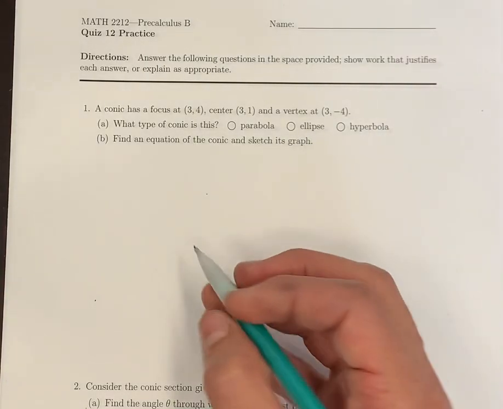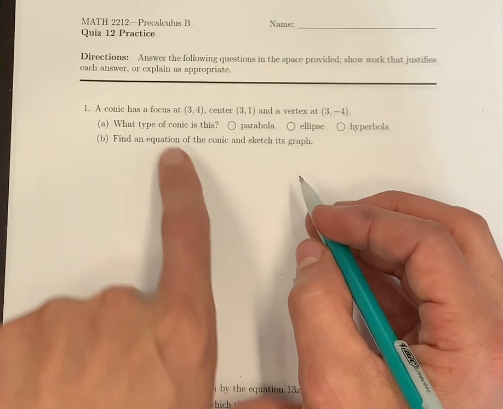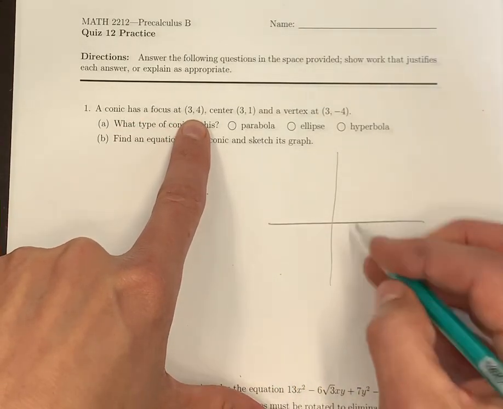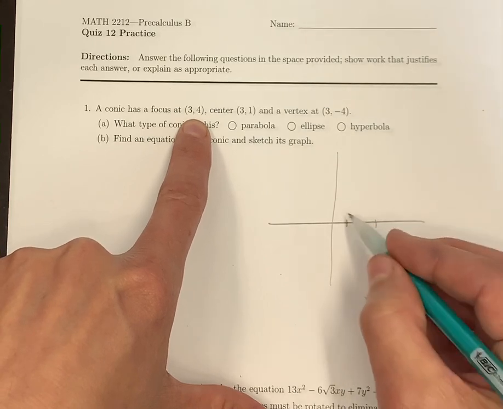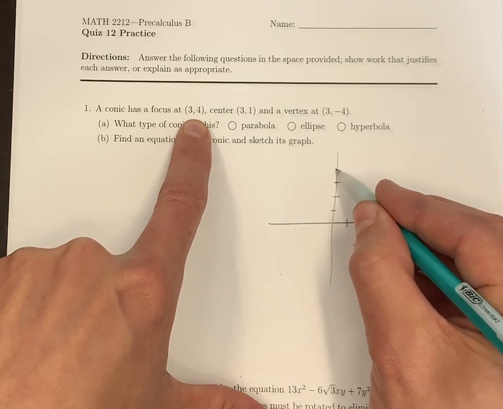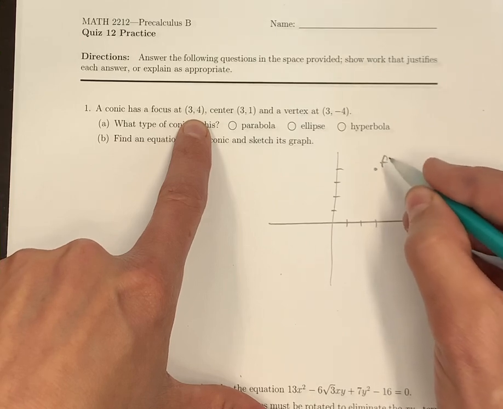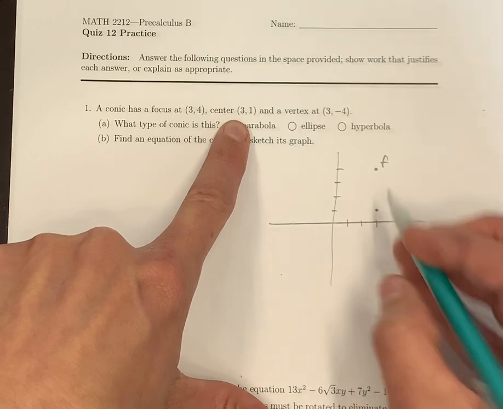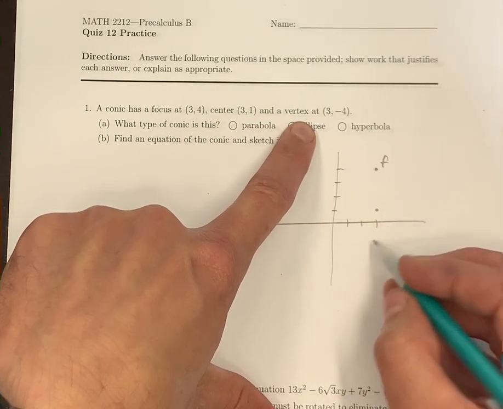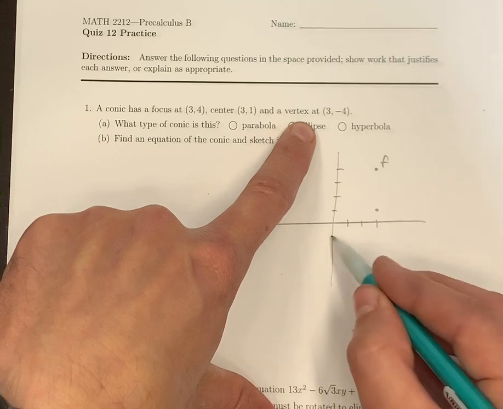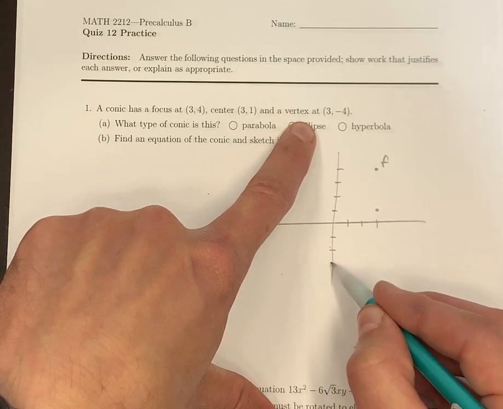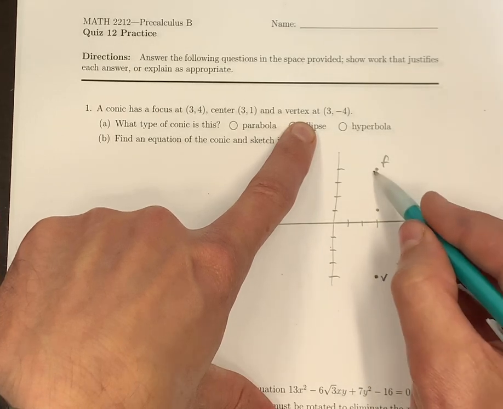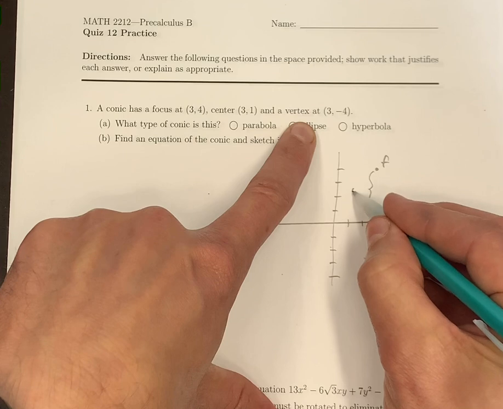Here's a solution to practice quiz 12. We're going to look at a conic section that has a focus at 4 up, a center at (3, 1), and a vertex at 4 in the negative direction. So notice focus to center, that's what we call c.